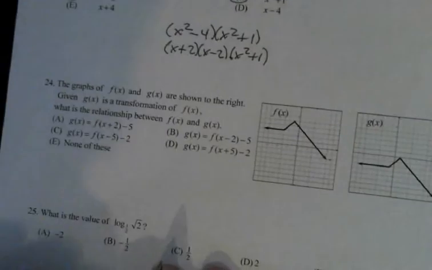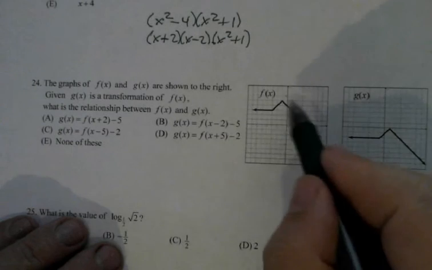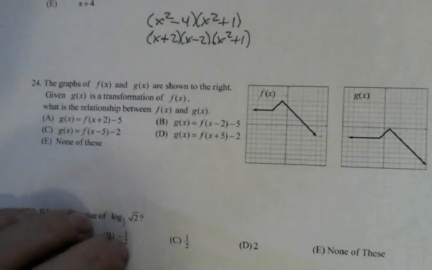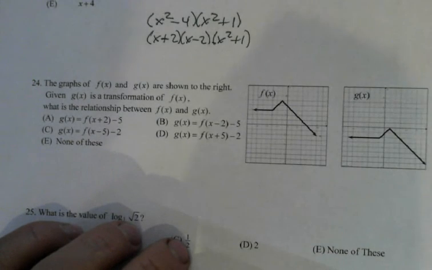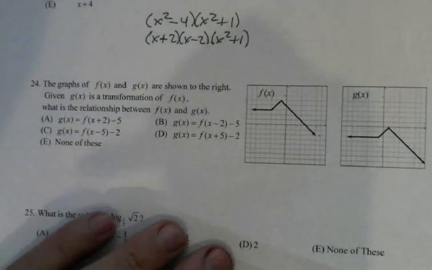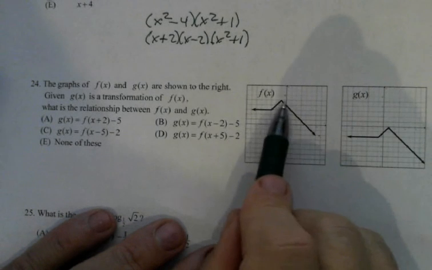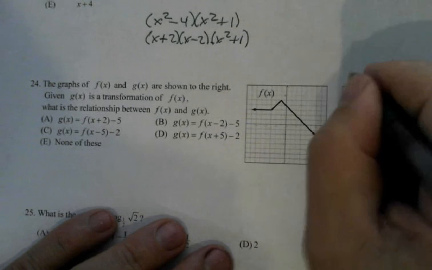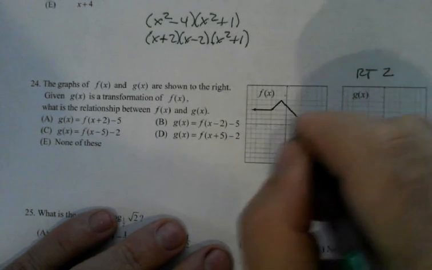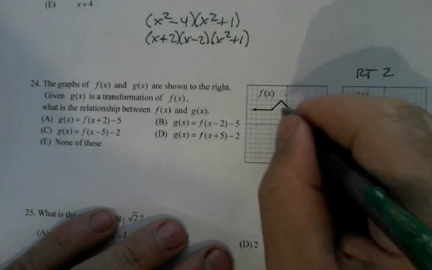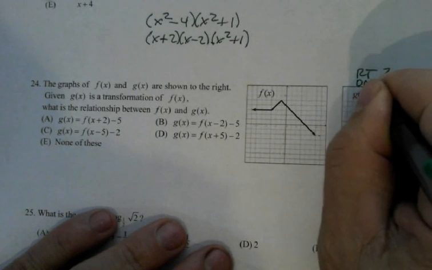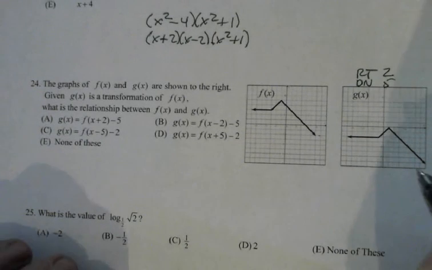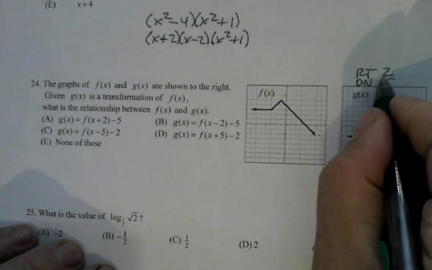On 24, now if you have a hard time counting what the numbers are, just look over here. I see 2s and 5s. So I'm going to be shifting 2 and 5, either right 2, left 2, up or down 2, and vice versa with 5s. So if I look at this, I can see that this graph got shifted to the right 2. So this is right 2, and that means the other one is the 5. And I can see it went down, so it's going to be down 5. Just in case you have a hard time, you should be able to count it out also with the squares, just in case you have a hard time reading it.